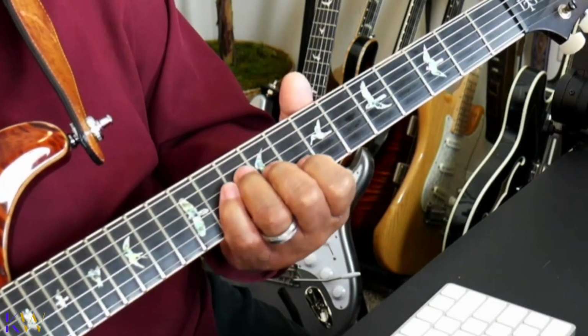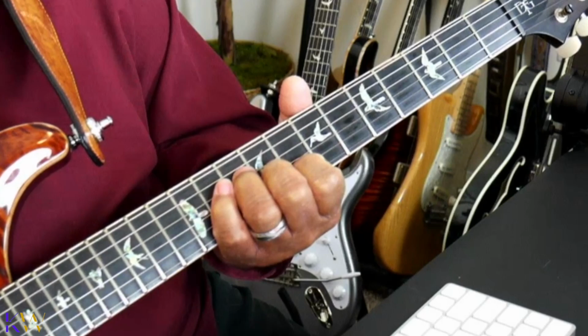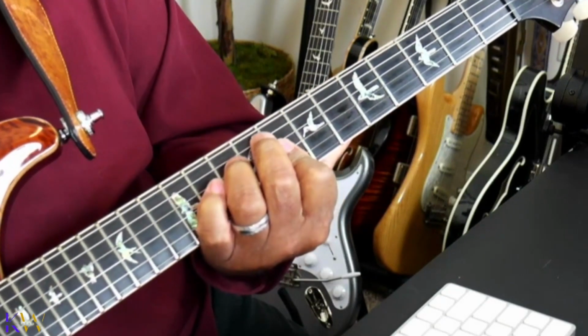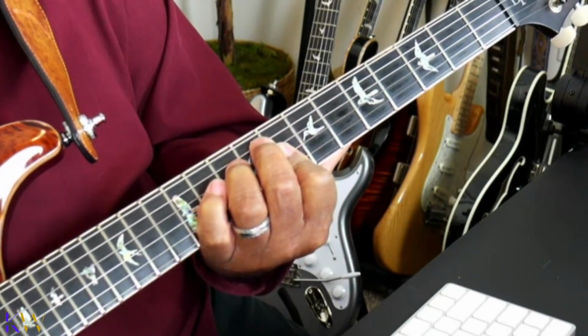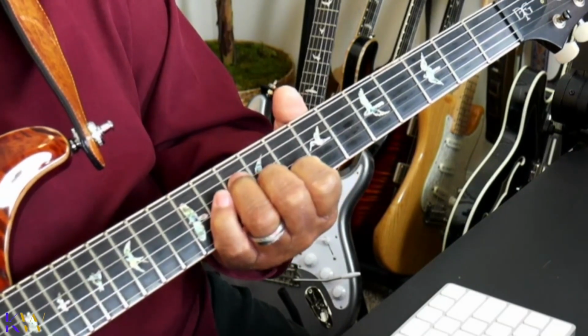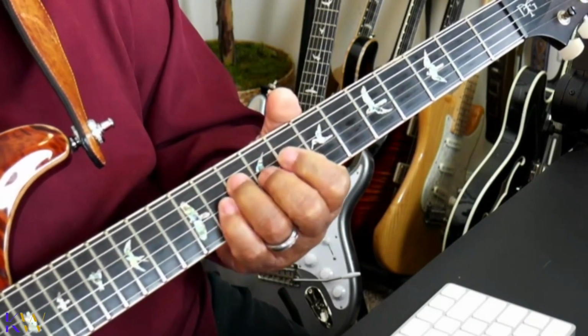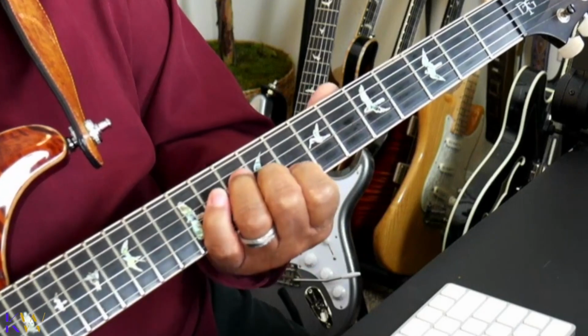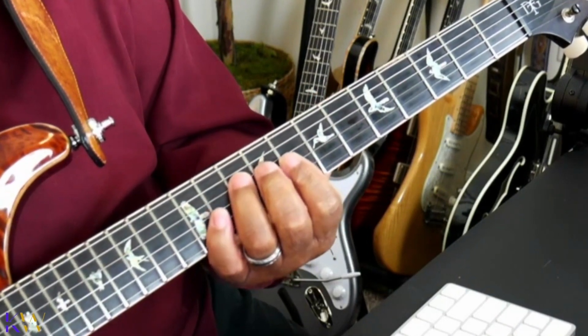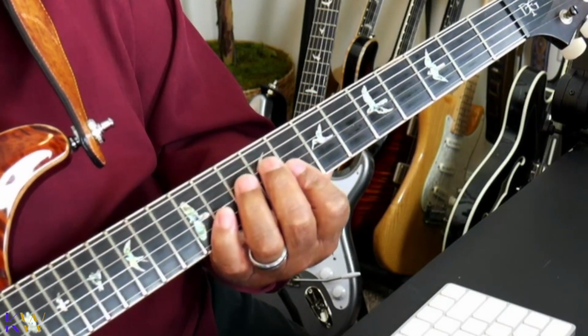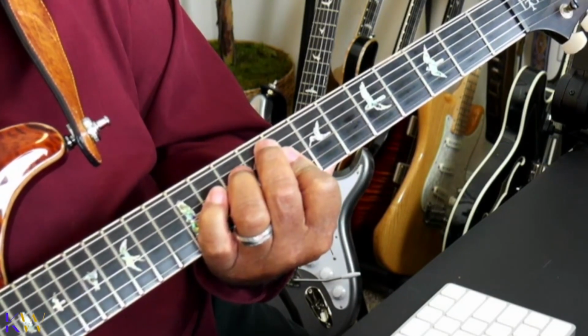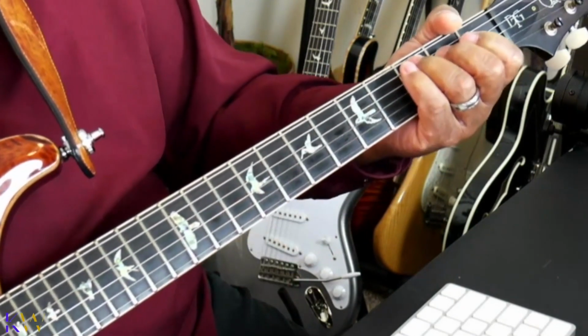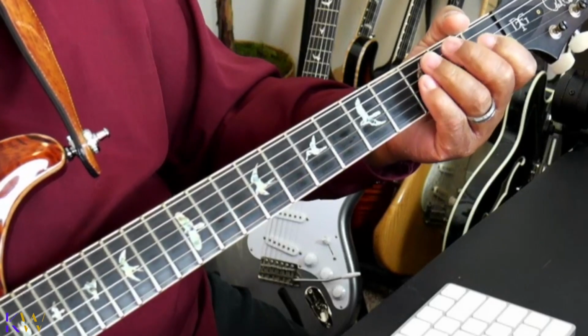So major triad, minor triad, major, minor. 1, 3, 5 is major. 1, flat 3, and 5 is minor.